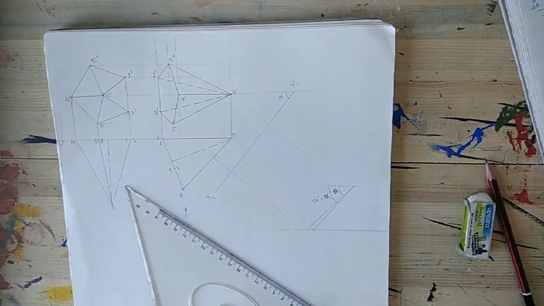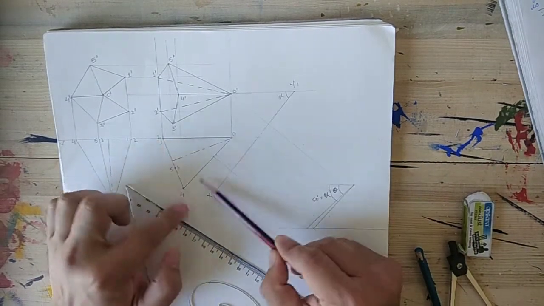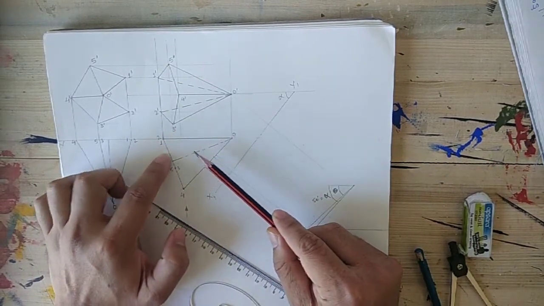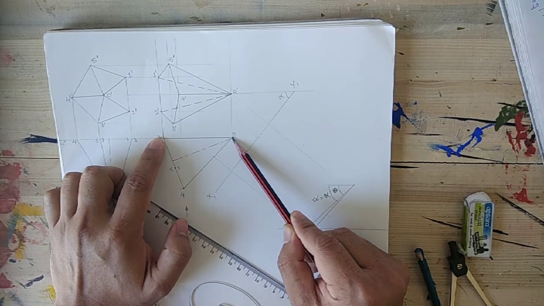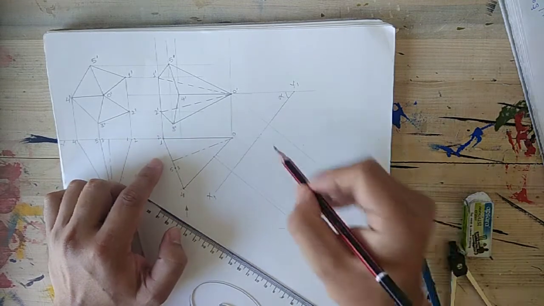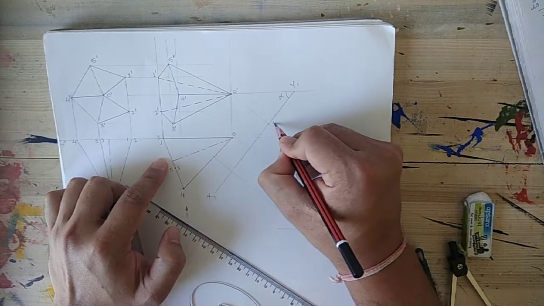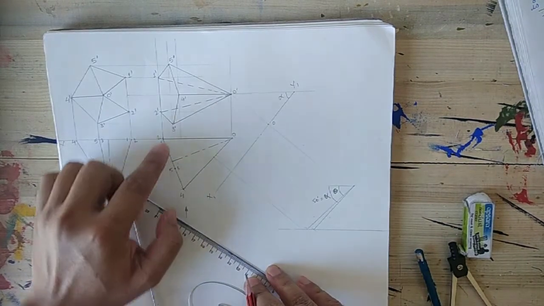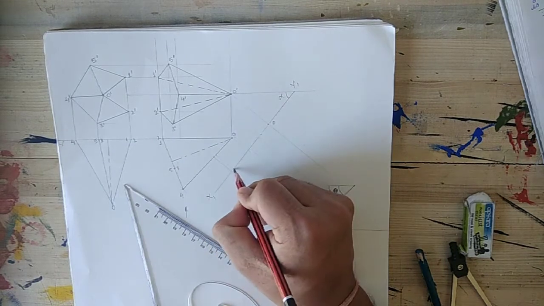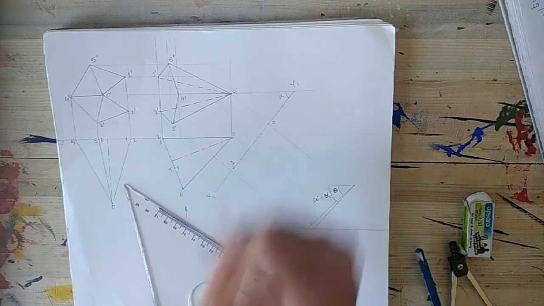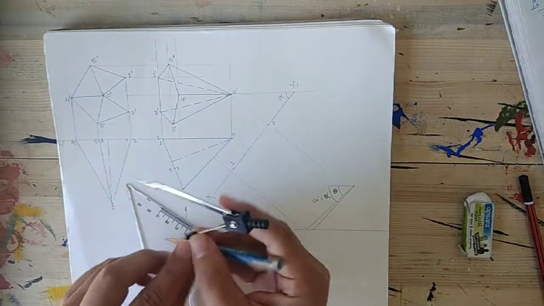After that, class, we measure the respective point distance from the top view. So now, class, O and 2 are lying on the previous reference line. That means in the new reference line, O is also lying on the reference line, and the projection of 2 is also lying on the reference line. Then, class, we will measure 5 and 3.